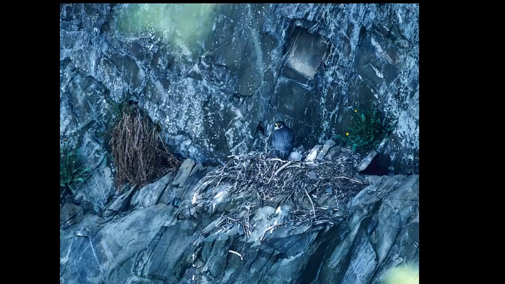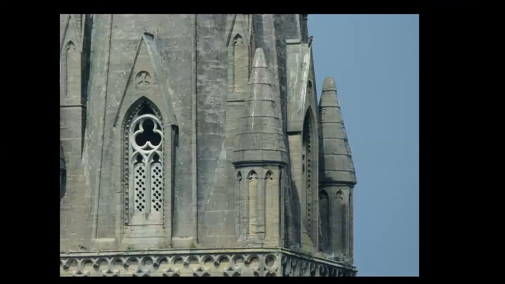Peregrines, of course, have been supremely successful in urban settings, and it's quite common now to find places all over the country where peregrines are nesting on churches and tall buildings.